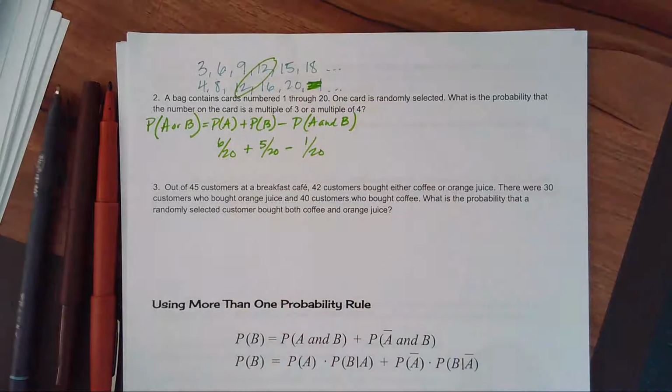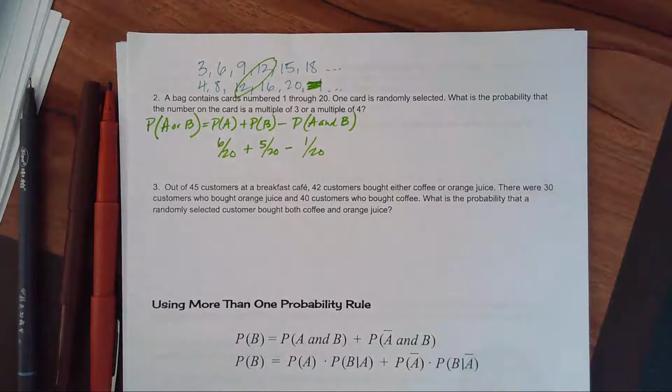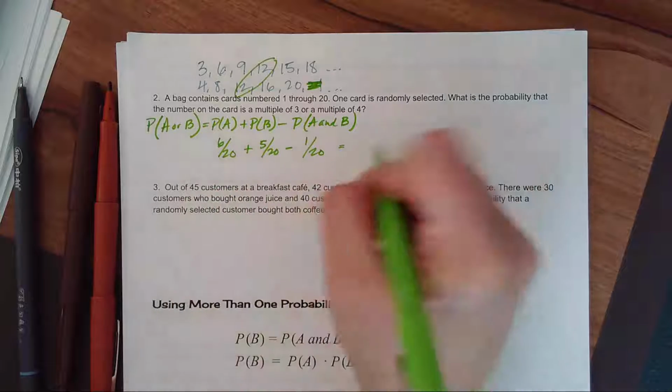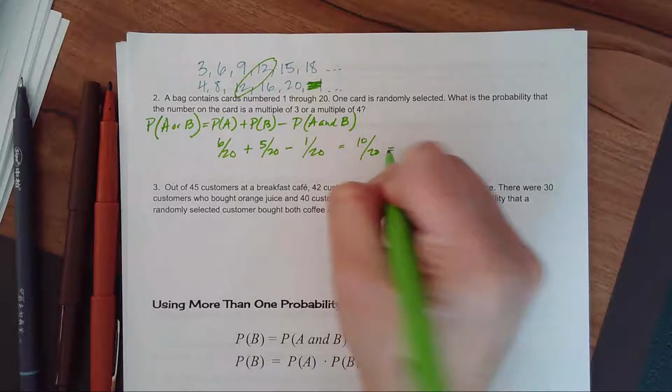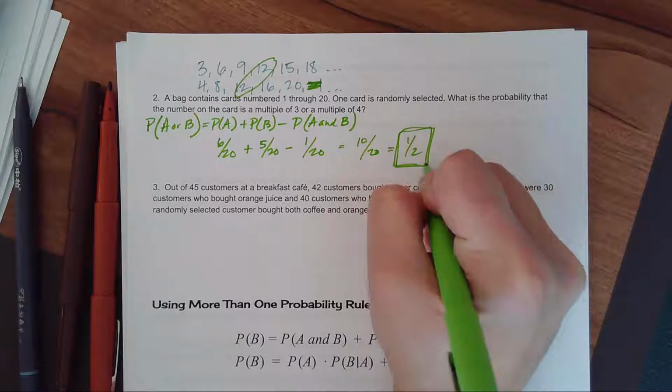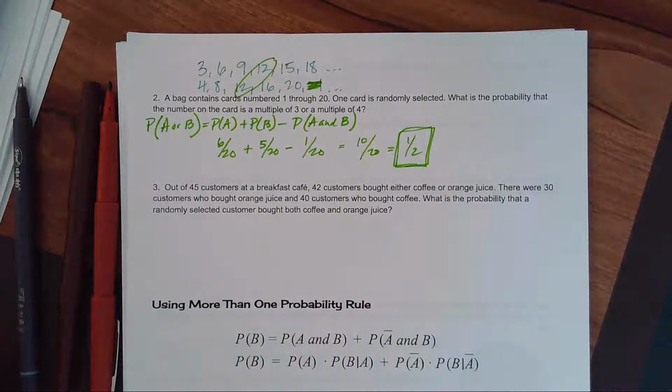So this is my formula, what I would use to figure out the probability of A or B happening. So this would be 11 minus 1, which is 10 out of 20, which is going to give me 1/2. So again, that's an example of one where there is an overlap.